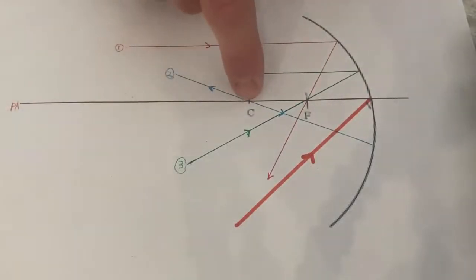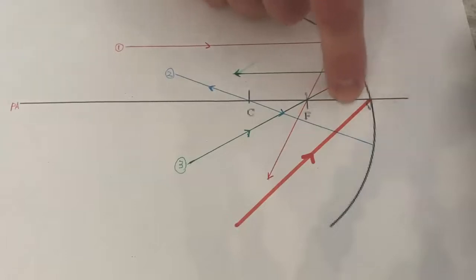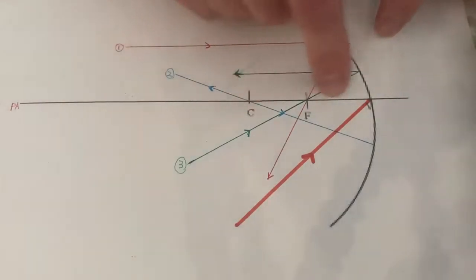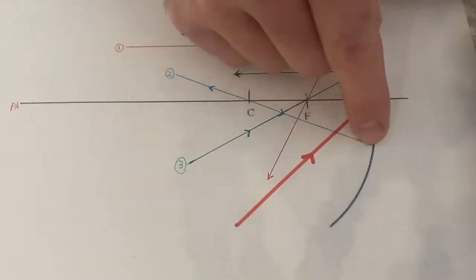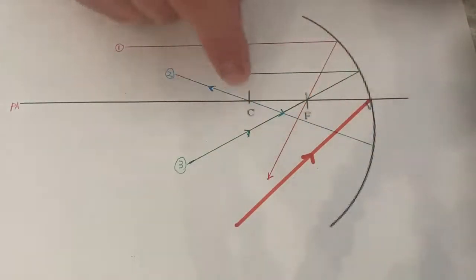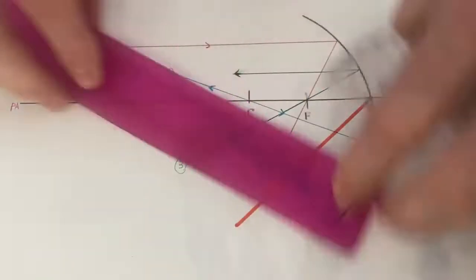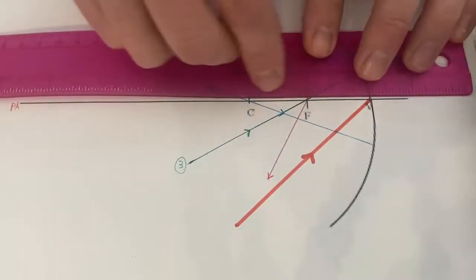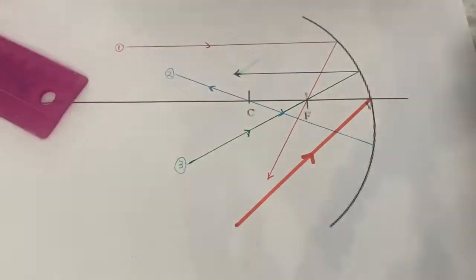If we have a line that goes through the center and hits the mirror, it is always going to hit it at exactly 90 degrees. So if you look here, it's hitting at 90 degrees. This ray here is hitting at 90 degrees. That's why it went straight back. If I had another ray that went here, it would bounce straight back, right? So wherever we create this principal axis, when it goes through the center of curvature and hits that surface of the mirror, it's always going to be 90 degrees.